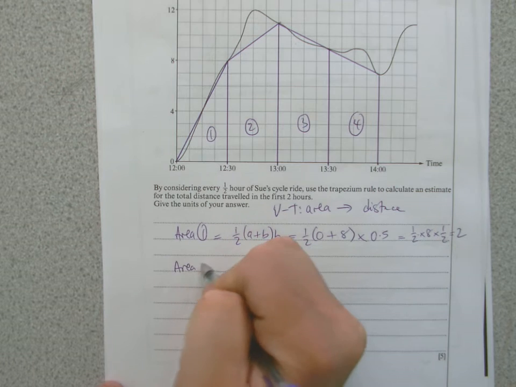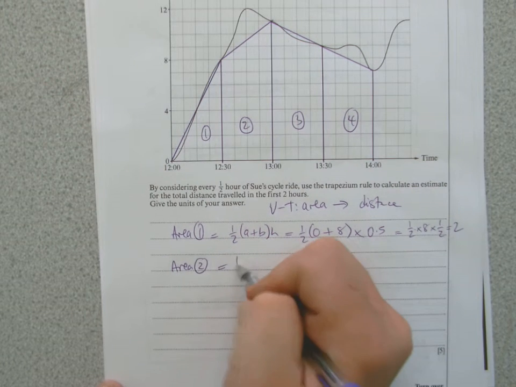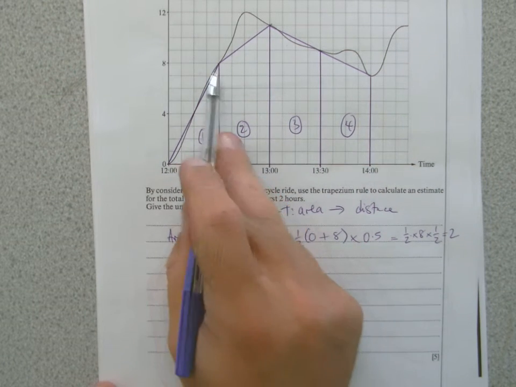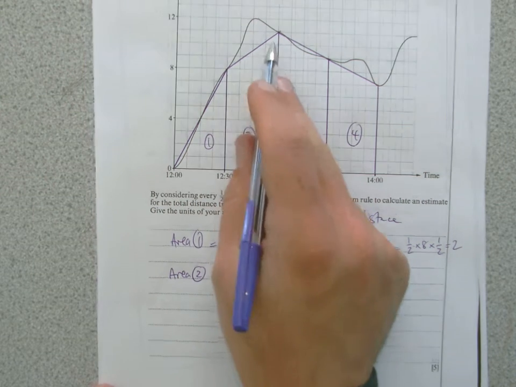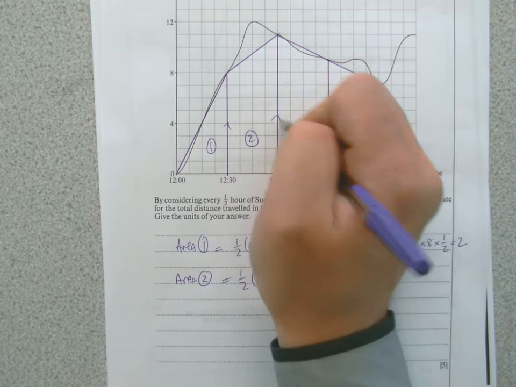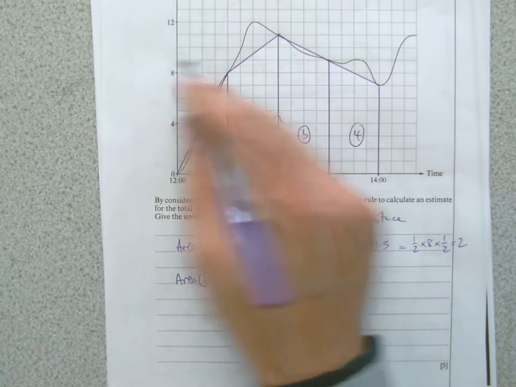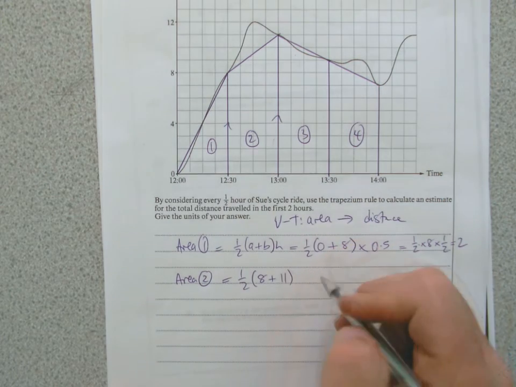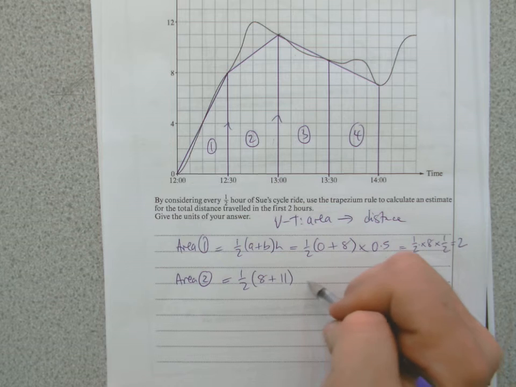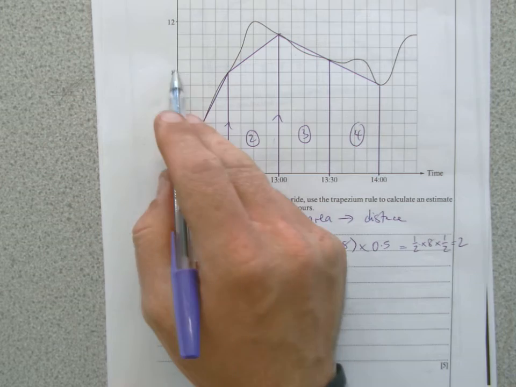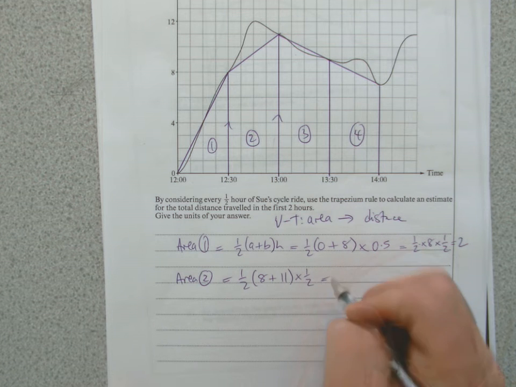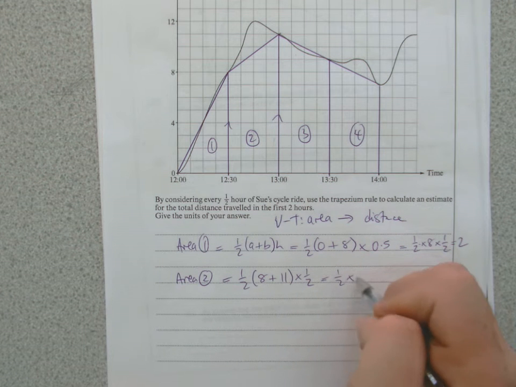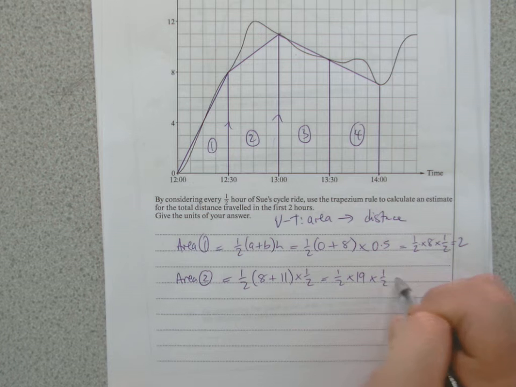Area 2, so we've got half, so your A is 8, and then this side here is represented as B, because remember now trapezium, these are the parallel sides, so B then is 11. That's 11, isn't it? Yeah, 8, 9, 10, 11. Yeah, and then you've got to times it by a half again. So that would be a half times 19 times a half.